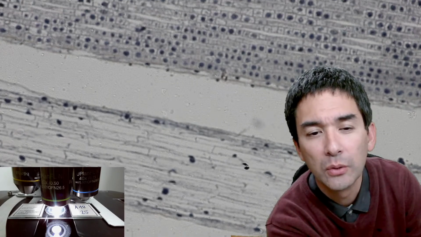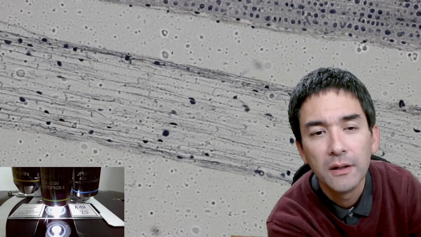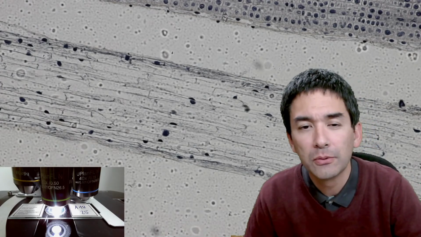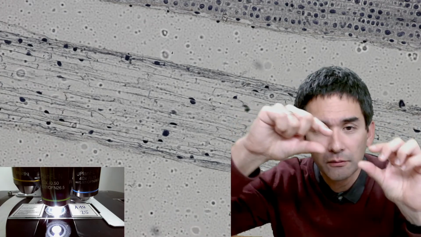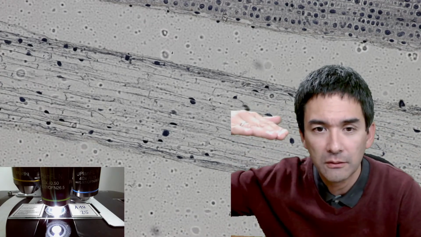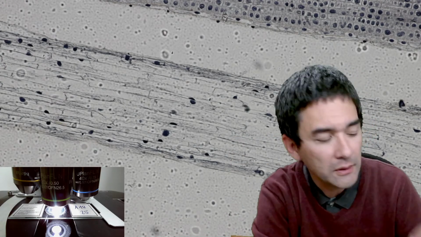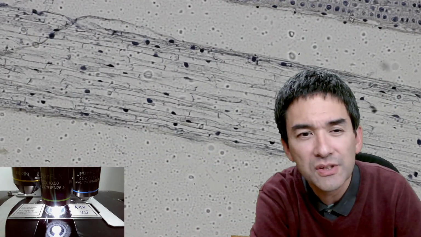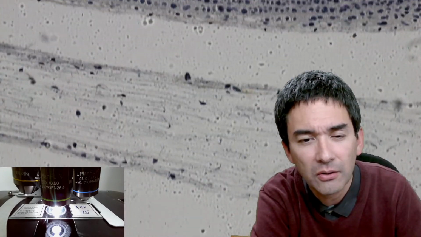You see, of course, the dark nuclei. The dark dots, these are nuclei, that's fine. You might also be able to see that the cells are quite long and thin. They're running like this, so you see those lines. But if you look into the cells here, you're probably going to see that actually there are more cells in here than there are nuclei.